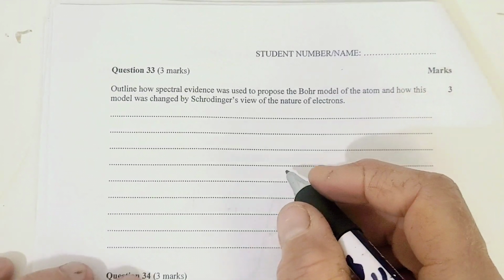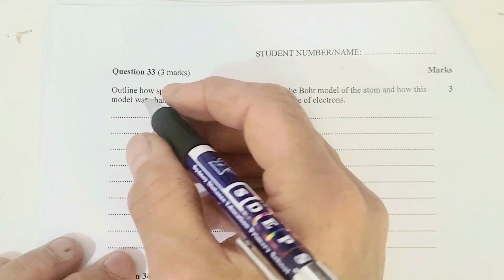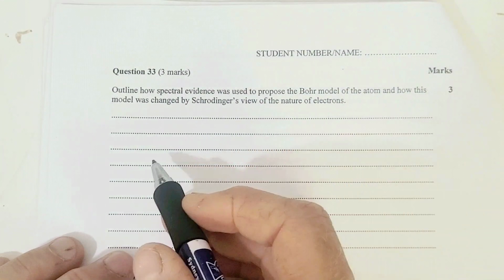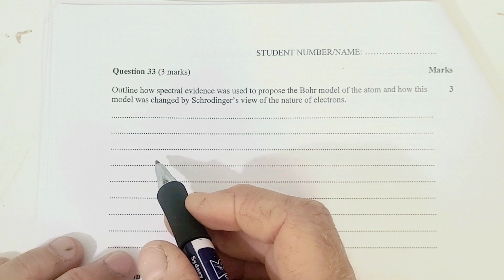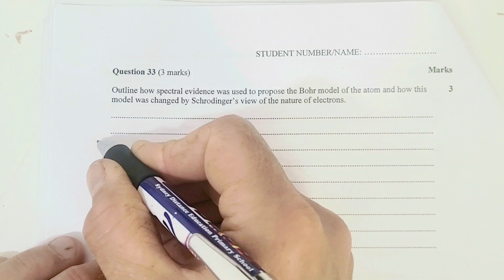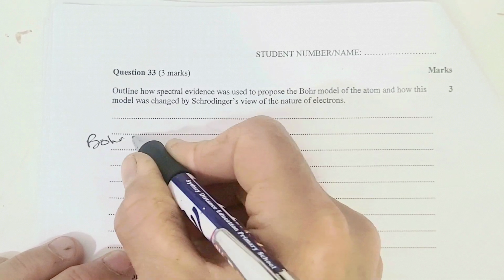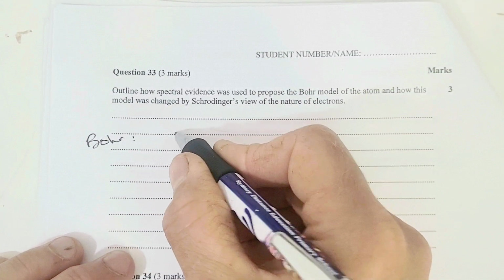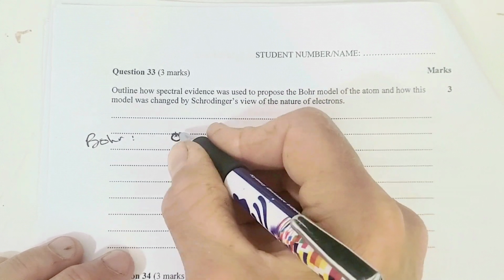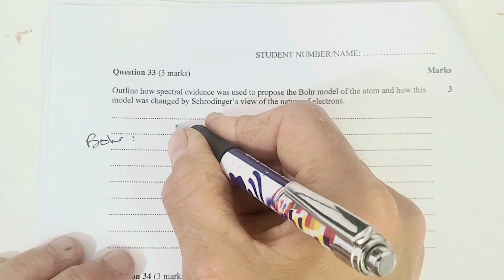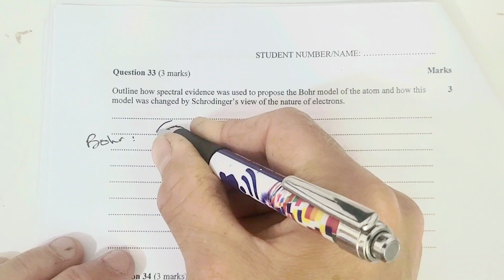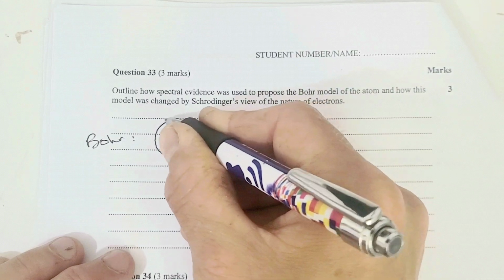Outline how spectral evidence was used to propose a Bohr model of the atom, and how is this model changed by Schrödinger's view and the nature of electrons? Well, the Bohr model, that's where you've got the protons and neutrons in the nucleus, and then you've got different electron shells.